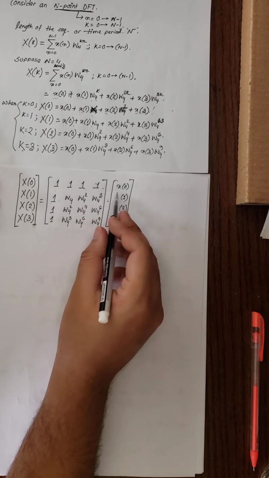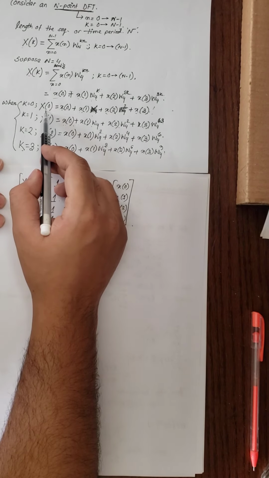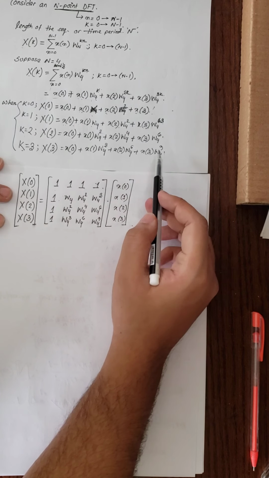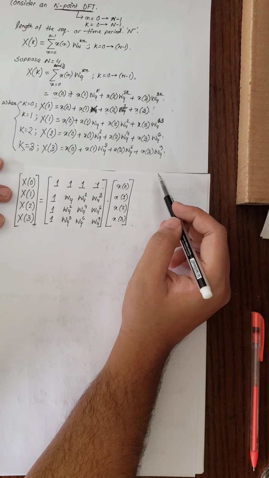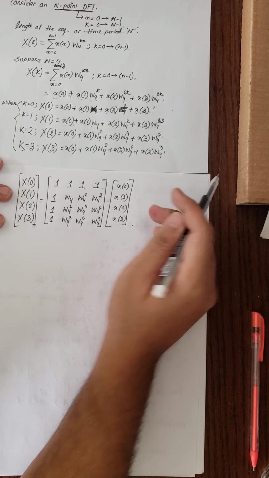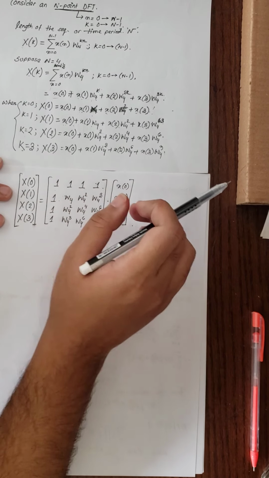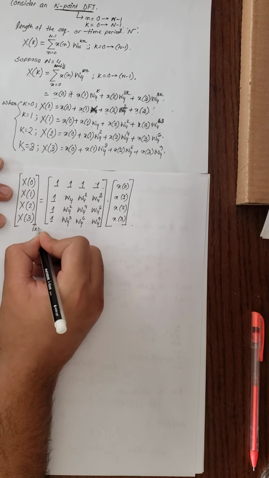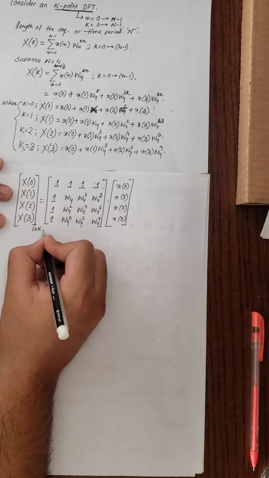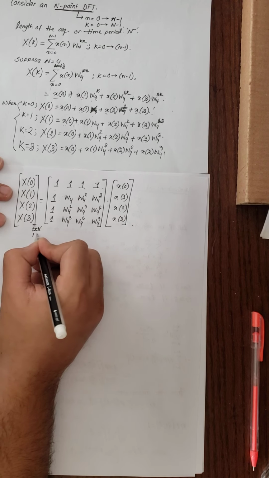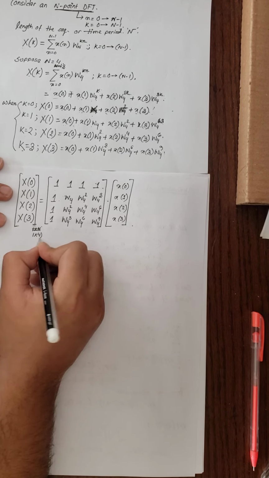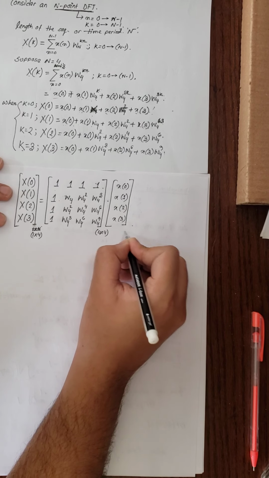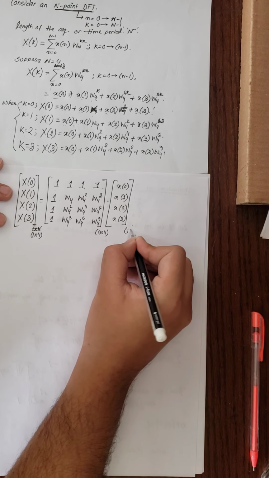So if you multiply these two expressions, we will get these individual lines. Let us verify one of them. In case of matrix multiplication, what is the dimension? This is 1 times 4. The dimension here is 4 times 4, and here it is 1 times 4.